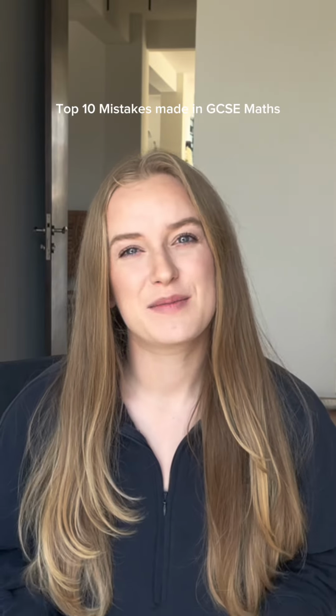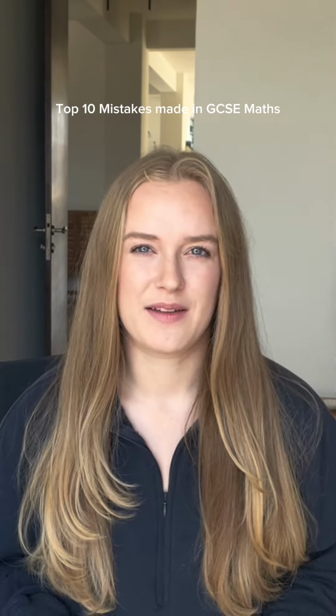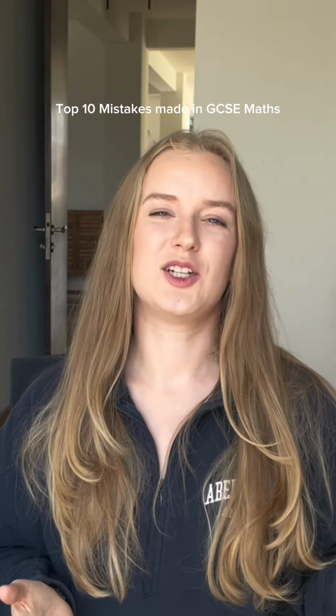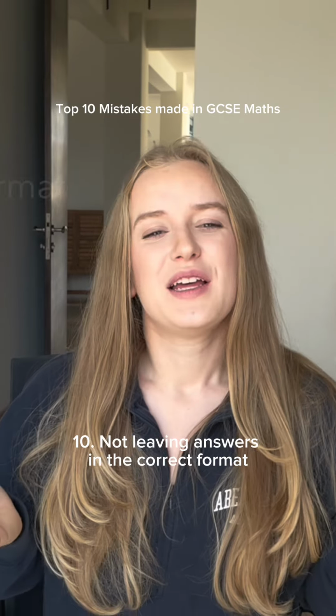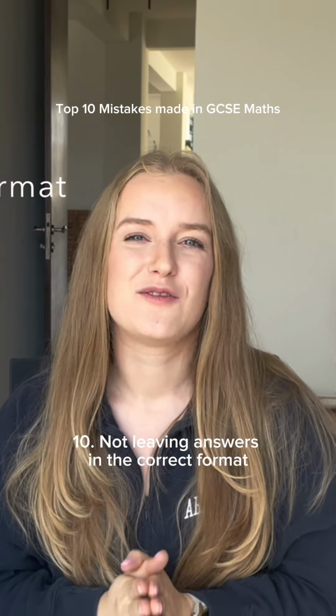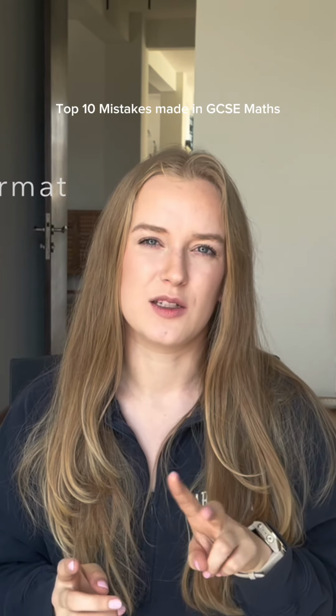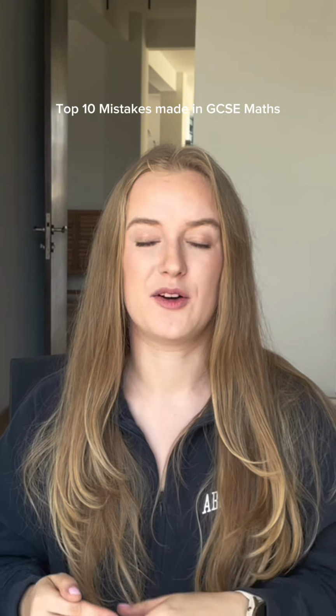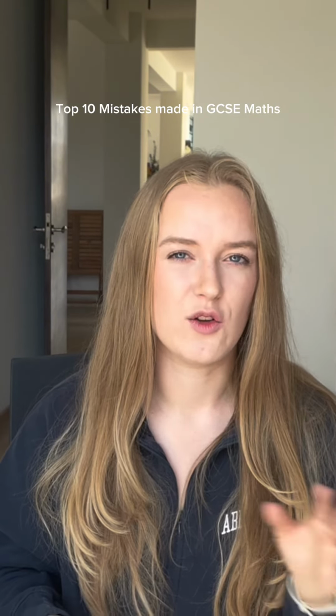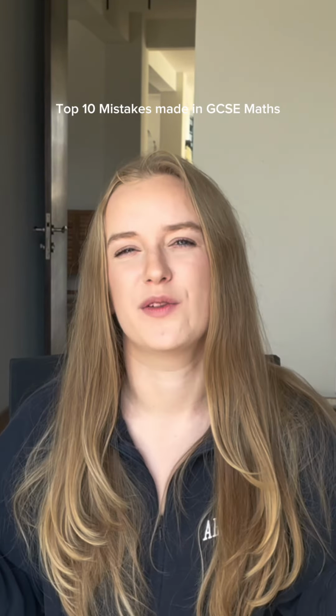So what are the top 10 mistakes made for GCSE maths? And finally, mistake number 10, which is kind of a given: not giving your answer in the correct format. Now there's two ways to look at this. One is that you've worked it all out and then they've asked you to round it and you've not rounded it. That's kind of an obvious mistake, isn't it?